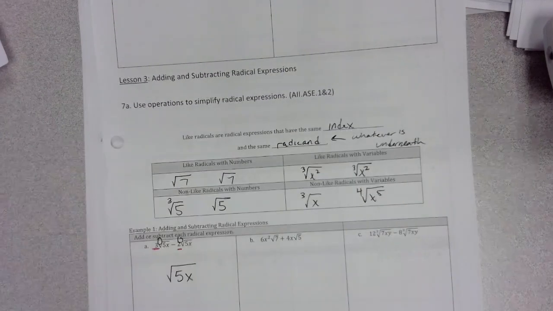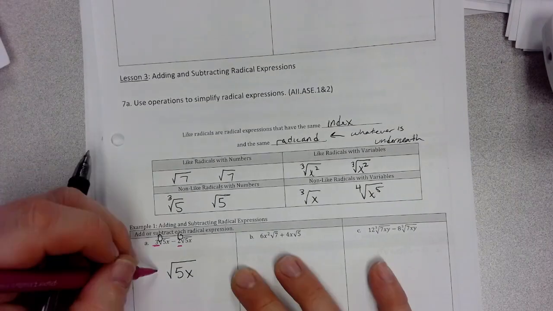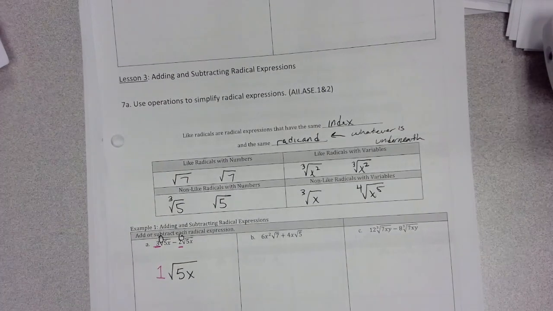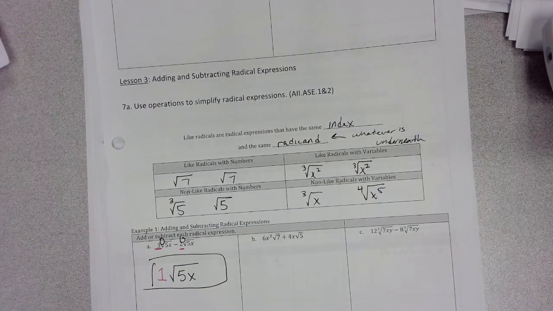What do you think about letter B? Quick, what do you think? Yay or nay? No. I agree. Notice the indexes are the same, but the radicands are what do not match.